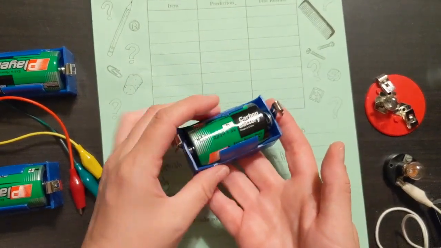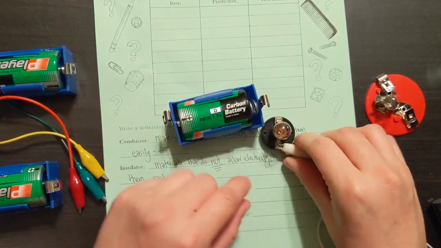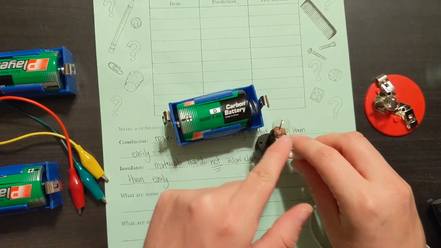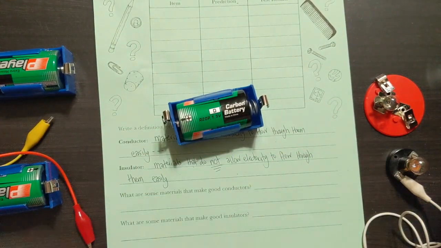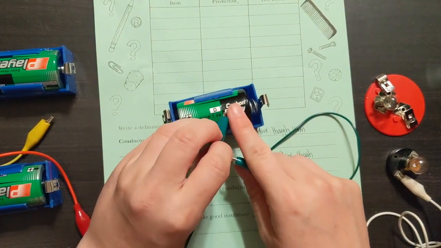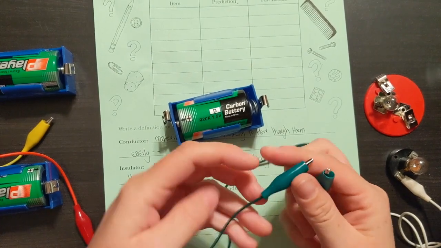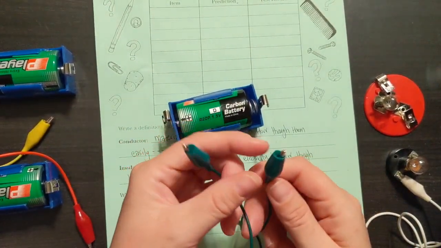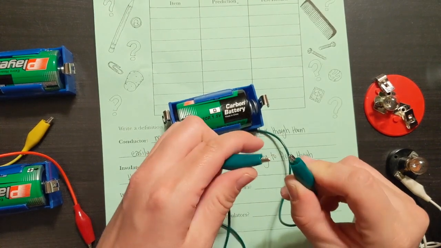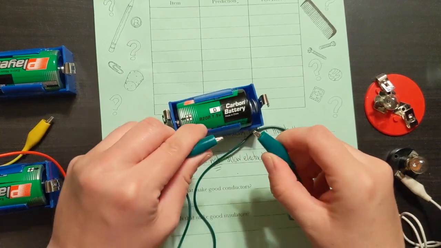I can't just put this battery here and put this light bulb here and say, hey, go ahead, light up. I have to have a way that the electricity can flow from the power source into the item I want to use the power for. So these are called wires, and these are called alligator clips. They kind of open like an alligator's mouth. So that's what they're called.